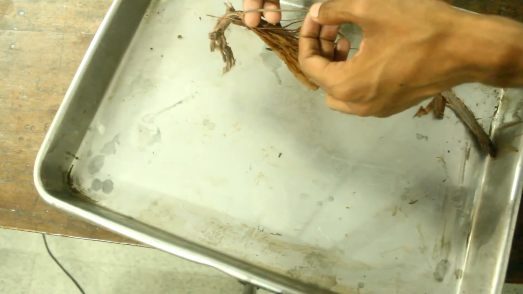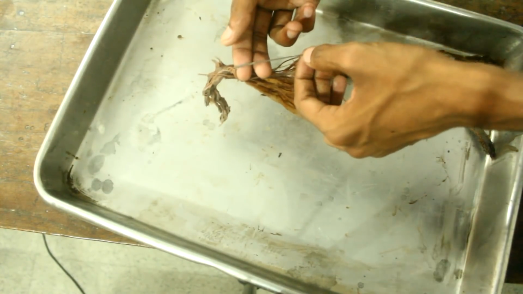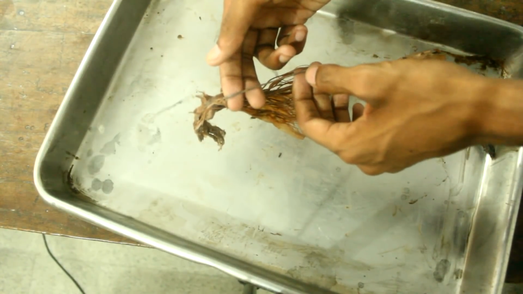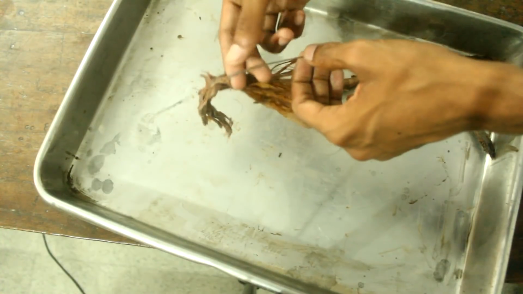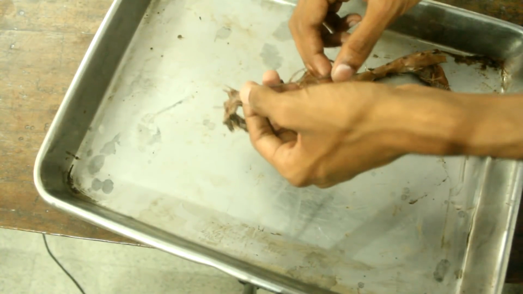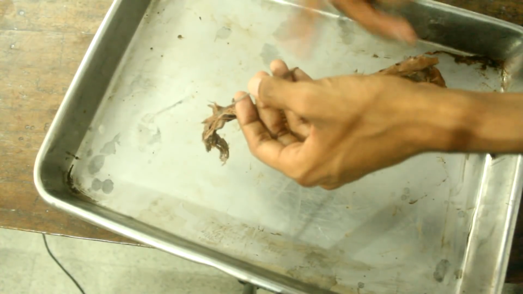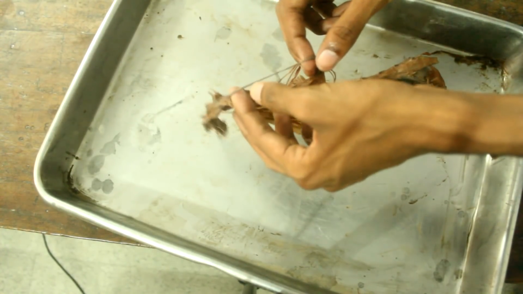Then you answer in this manner: filum terminale is the prolongation of pia mater. I repeat, filum terminale is the prolongation of pia mater. And the extension of filum terminale is from the conus medullaris to the posterior surface of the coccyx.